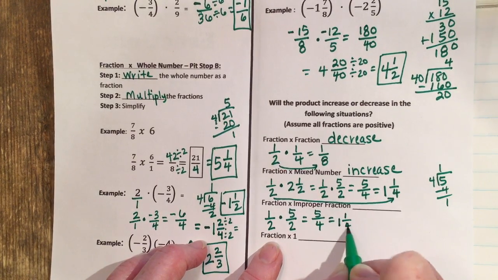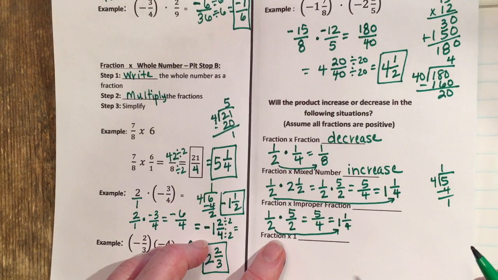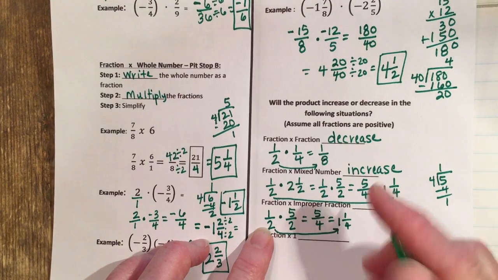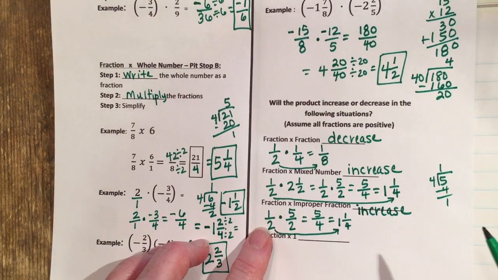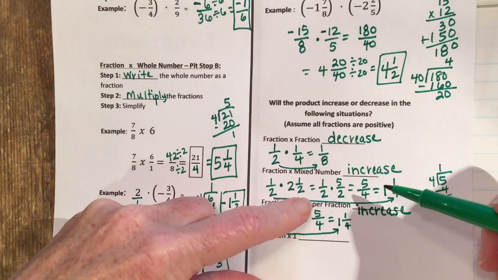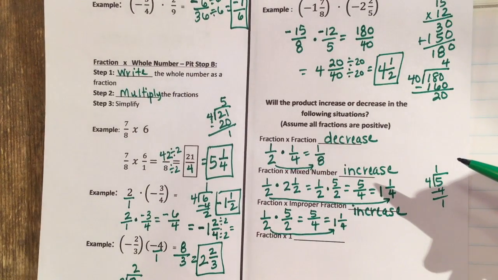It's 1 and 1/4. So what happened? You went from 1/2 to 1 and 1/4. Did it increase, decrease, or stay the same? Well, that's an increase. Okay, and really that makes sense because a mixed number and improper fraction are just two ways to write the same thing. So they should do the same thing, and they both show increase.